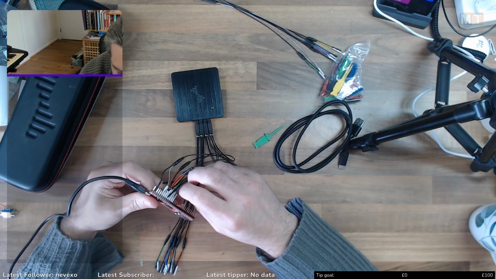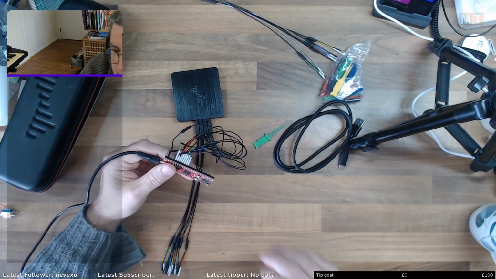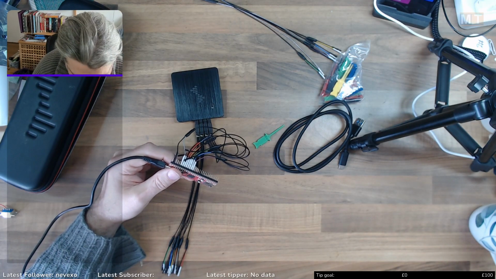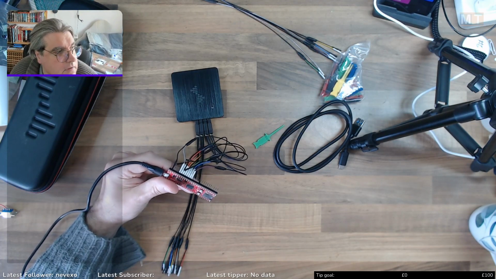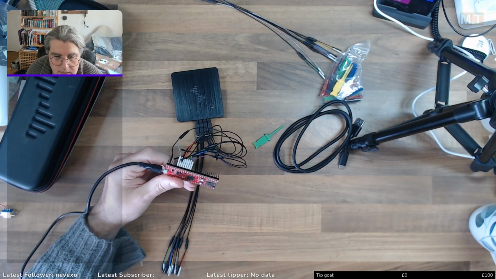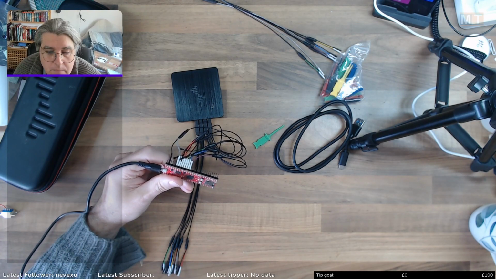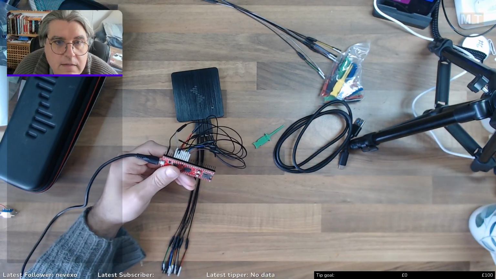Now, do we have a bit of confusion on here? We might have. Let me just bring up the pinout, because there's a slight twisting of the numbers because of this here being the ICSP programming header.